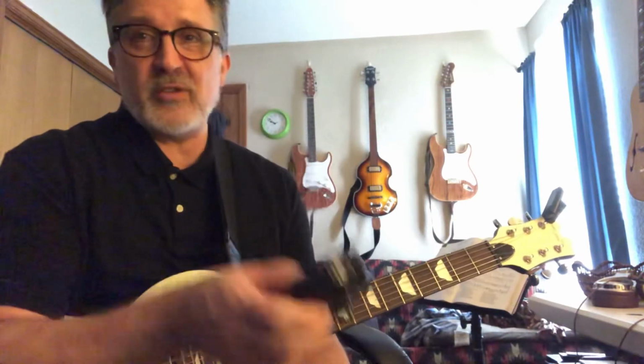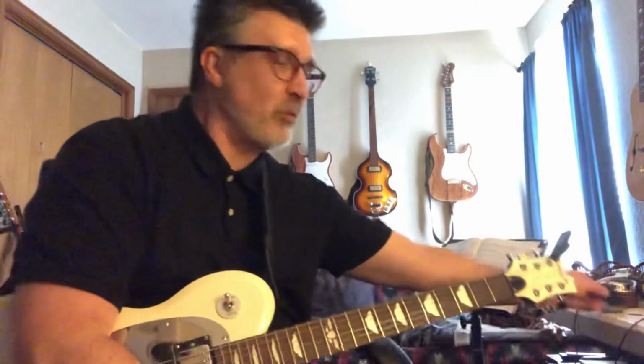So as you can see, you can make notes sustain indefinitely with one of these. You can only do single notes on it. You really can't do chords, but with a delay, you can do some pretty cool things to make the notes kind of stack one on top of the other. So if you're really craving just like violin-like sustain, an e-bow is the way to go.